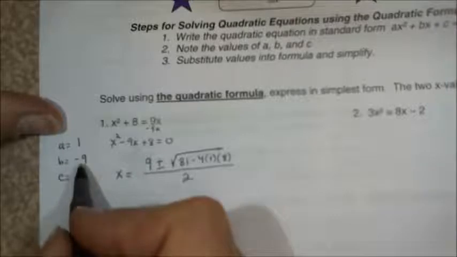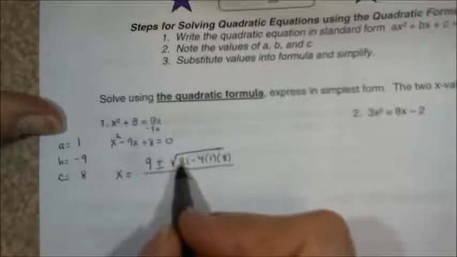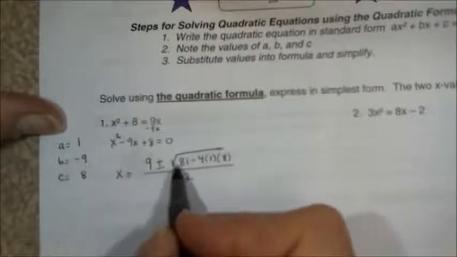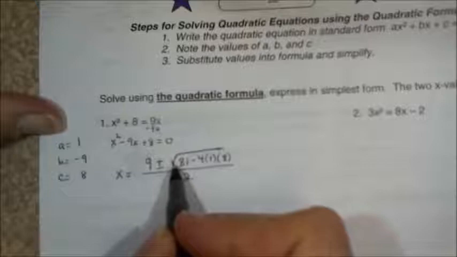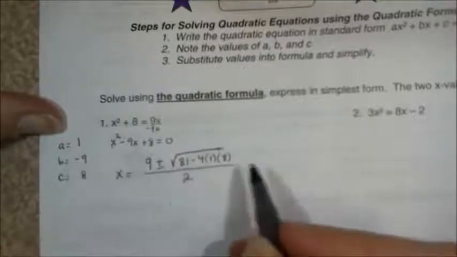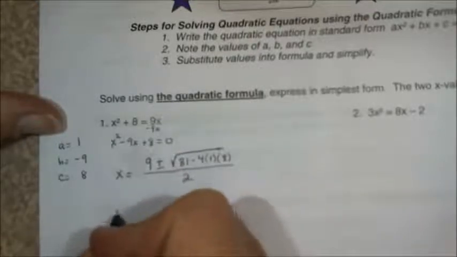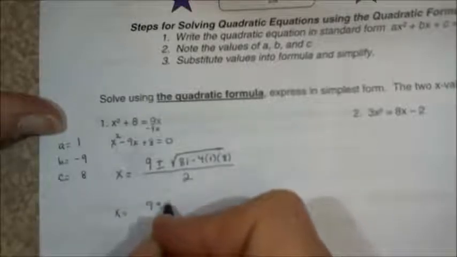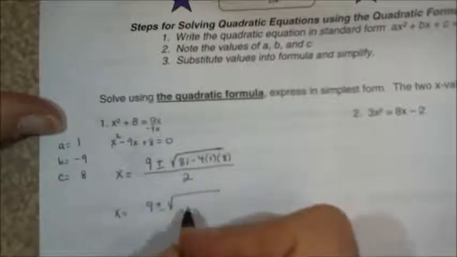All right, it's a good idea just to square b in your head and write it down because the b squared value is always positive. Some people make the mistake in saying negative 9 squared is negative 81. But don't do that because a squared value is always positive. So we simplify what's underneath. 9 plus or minus. There are 2 answers. There's 9 plus this and 9 minus this.